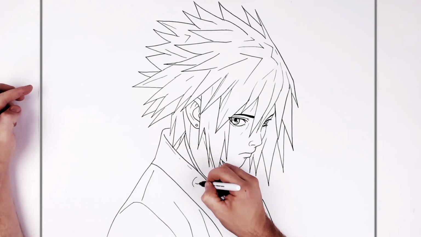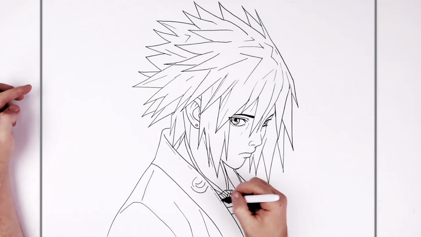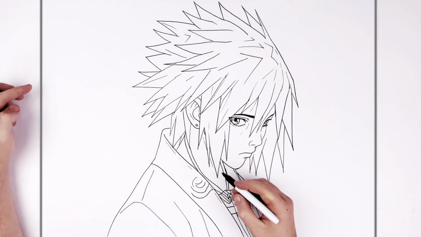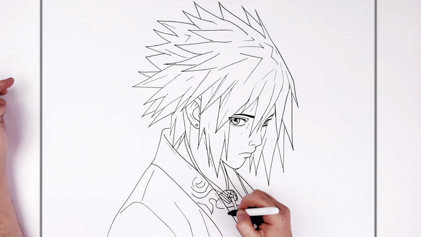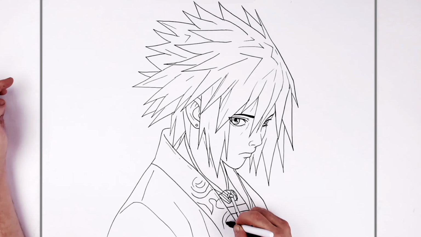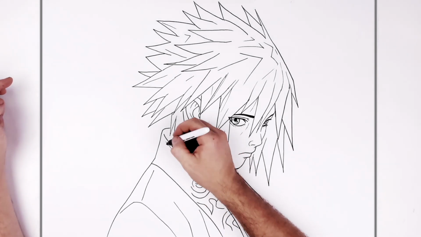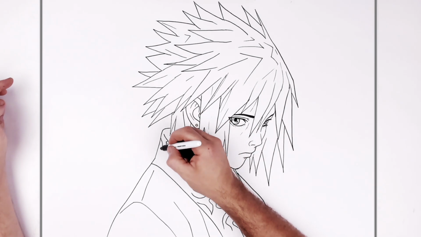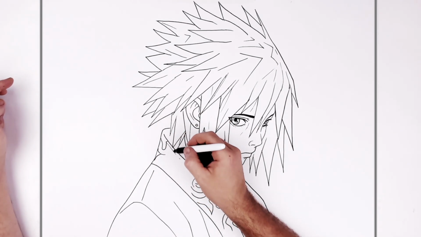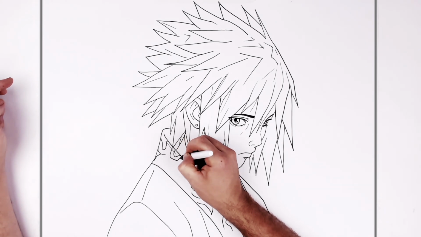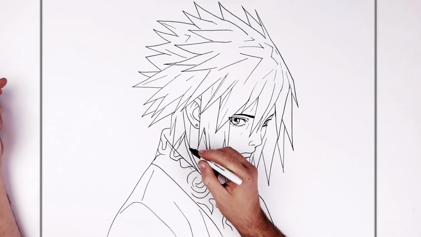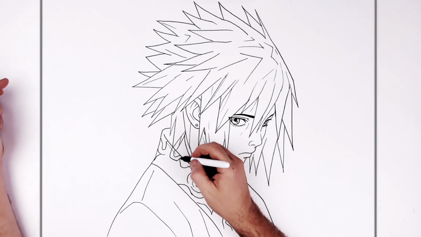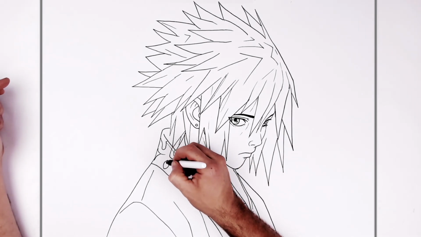So it's just these random sort of lines. Like so. Look, there's flowers here.